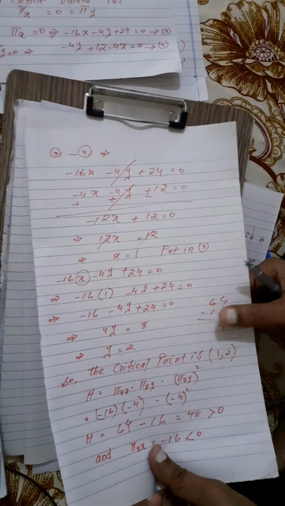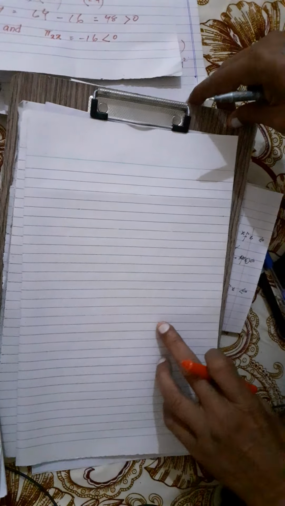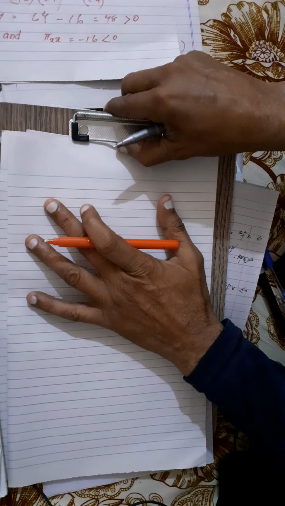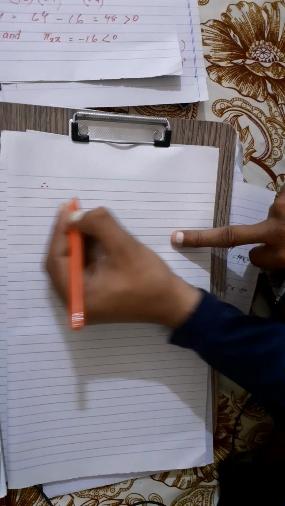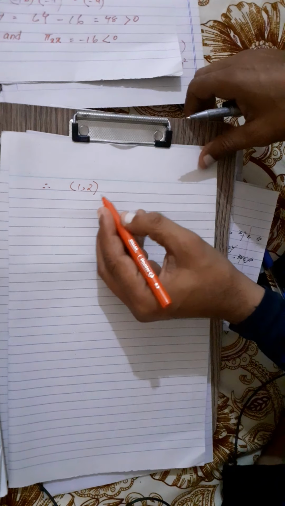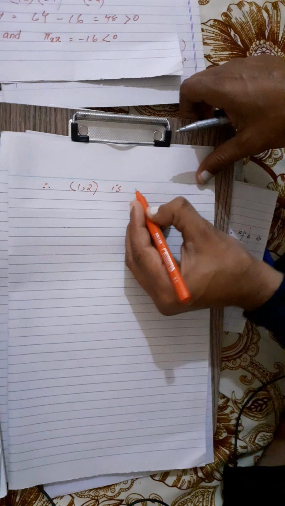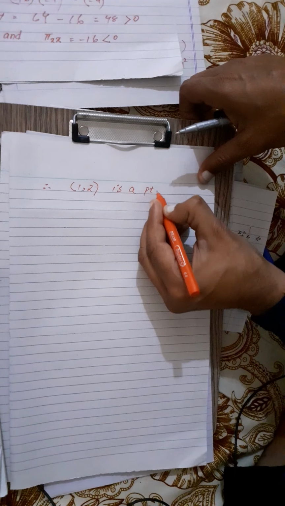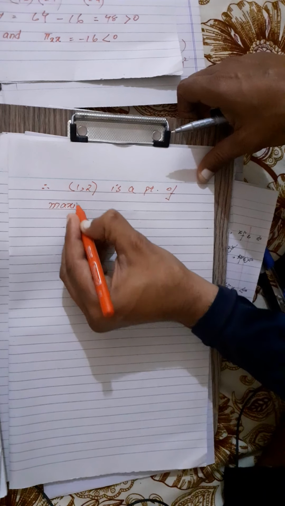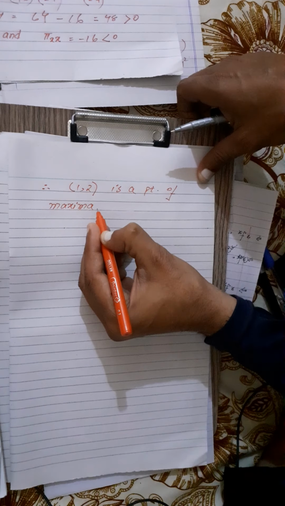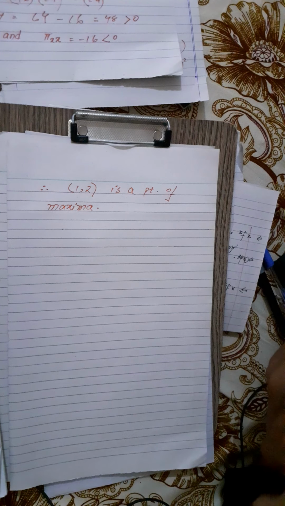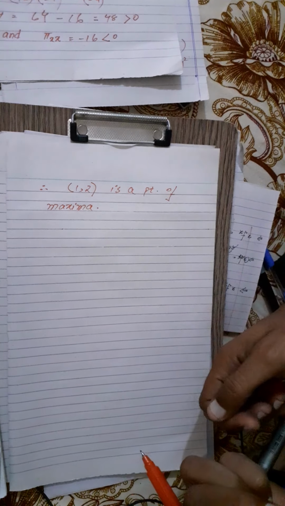Now on the next page, therefore 1, 2 is a point of maxima. That is, this point will maximize the profit for the monopoly firm.